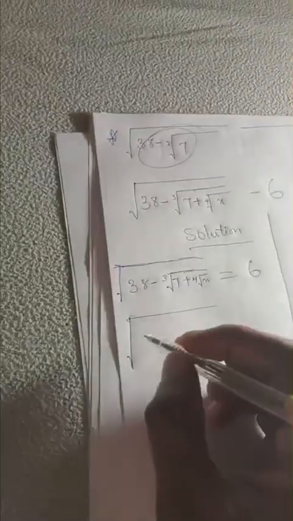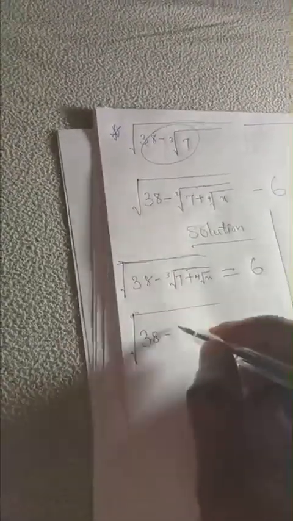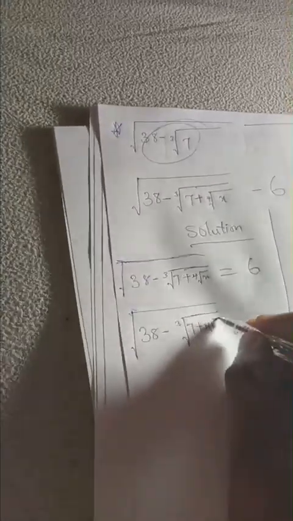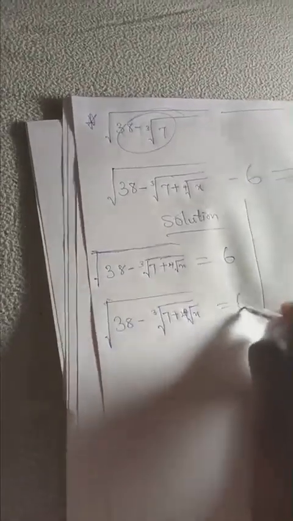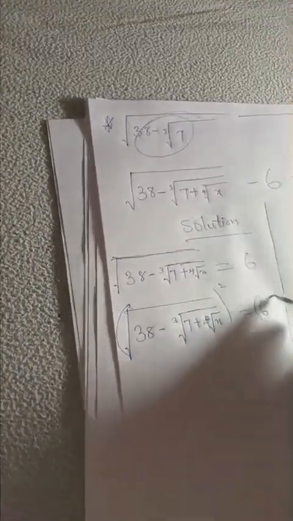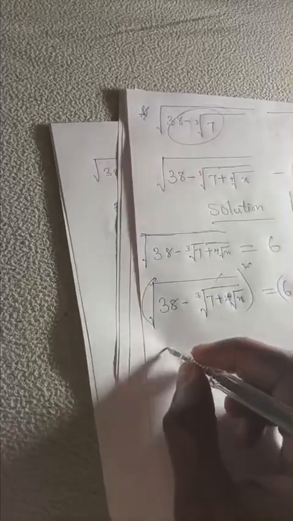So by taking the square of both sides, this is what we are going to have: the square root of 38 minus cube root of 7 plus the fourth root of x, all squared, equals 6 squared. Squaring both sides means this is squared and this is also squared. So this square will take care of the square root. Now we are left with 38 minus cube root of 7 plus the fourth root of x equals the square of 6, which is 36. So this is what we have now.